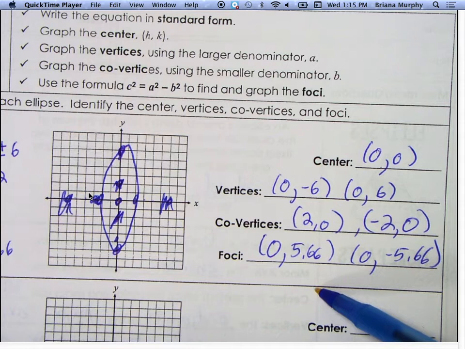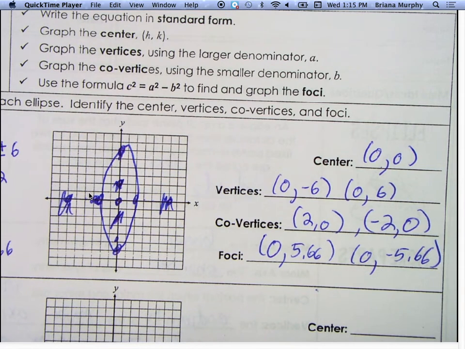Kelly, this is being recorded, just so you know. You need to get out your pen or pencil and be writing down these notes right now.